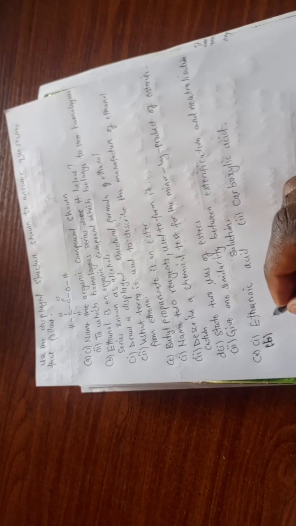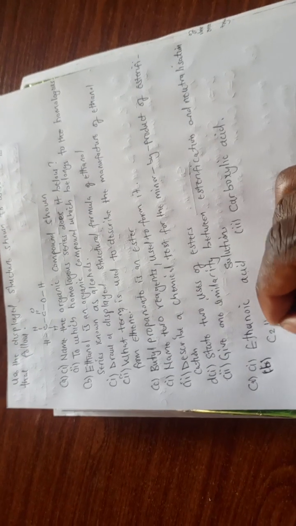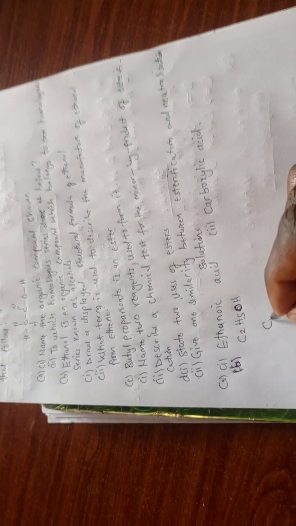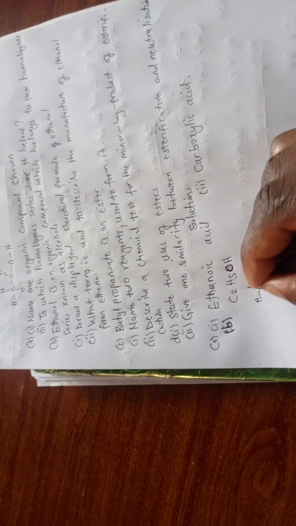So they want the displayed structural formula of ethanol. First of all, to help you understand, let us write the molecular formula. The molecular formula of ethanol is C2H5OH. Then the displayed structural formula will be these two carbon atoms bonded, the first one bonded to 3 hydrogen atoms.